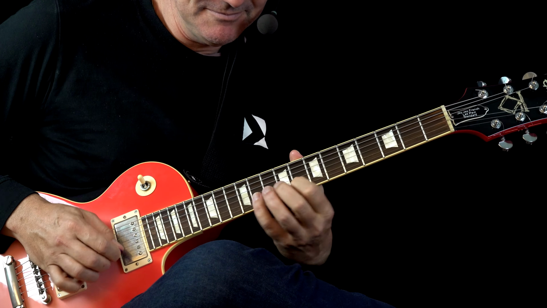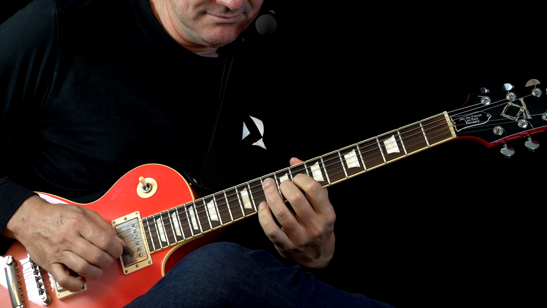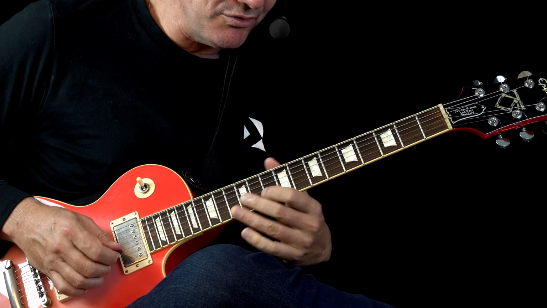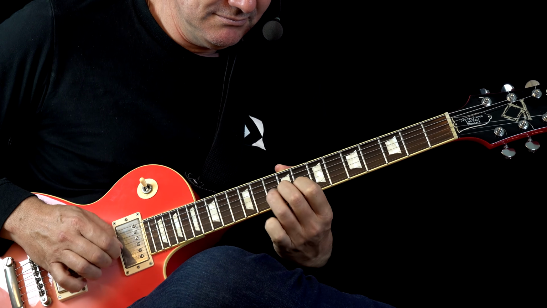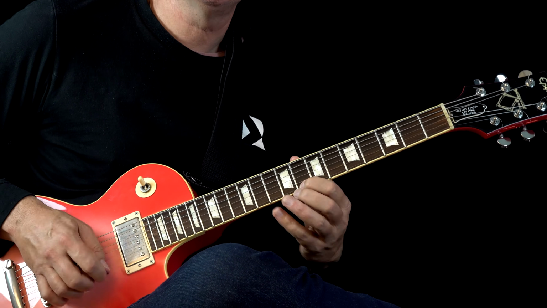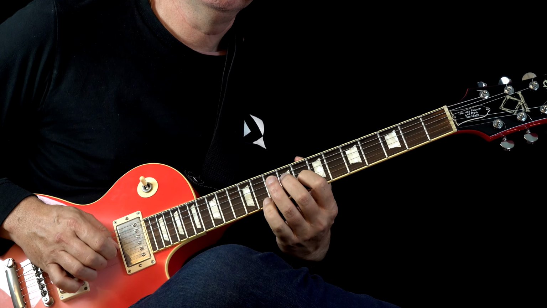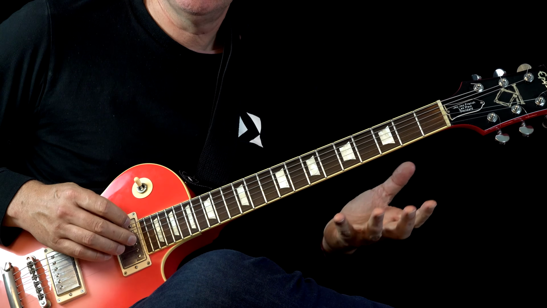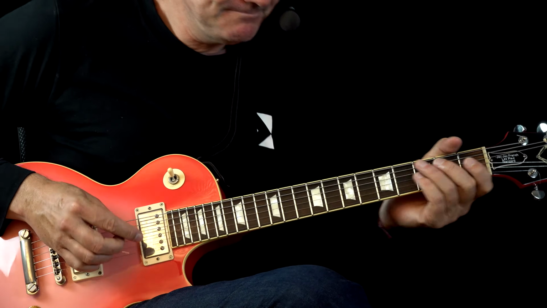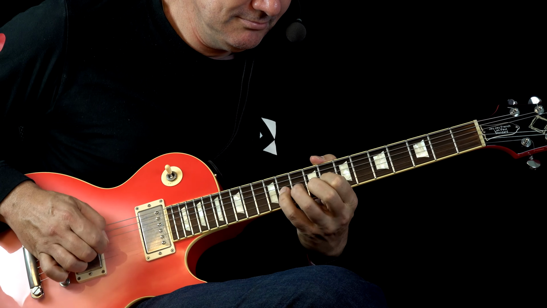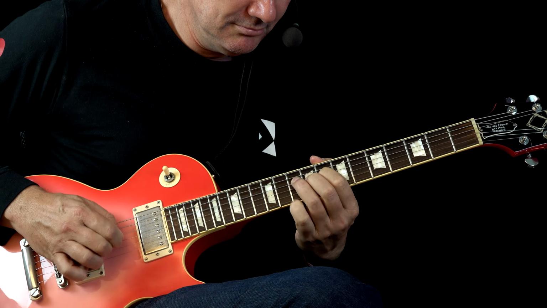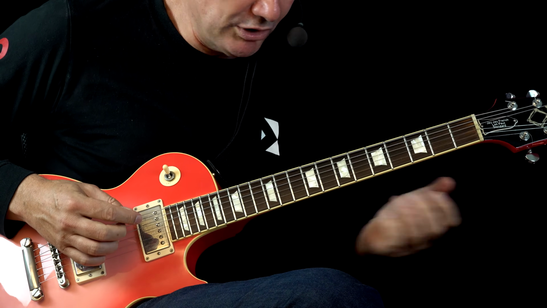Now I just played and resolve on a chord note, in this case the root note. With the proper phrasing. And that's really cool, and this is chromatic stuff. Or in triplets.